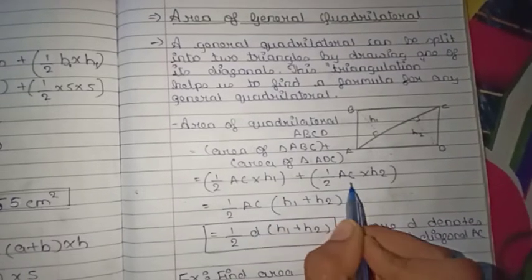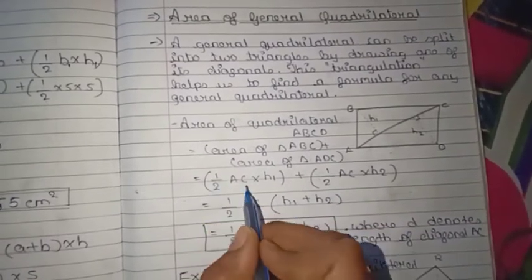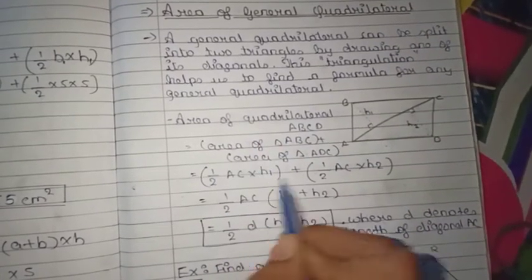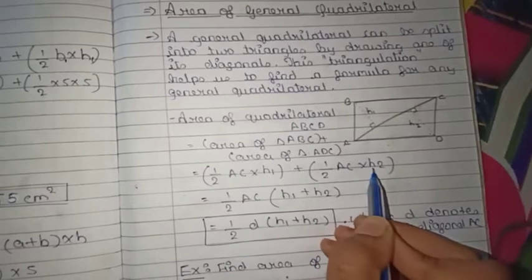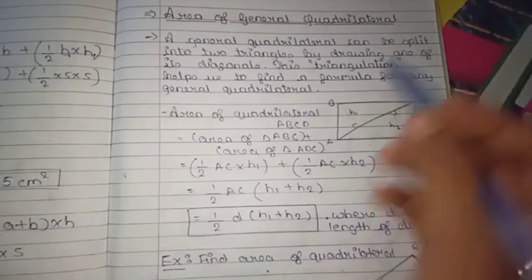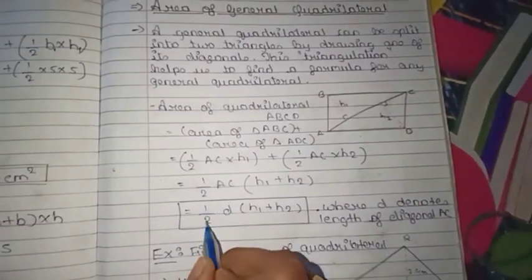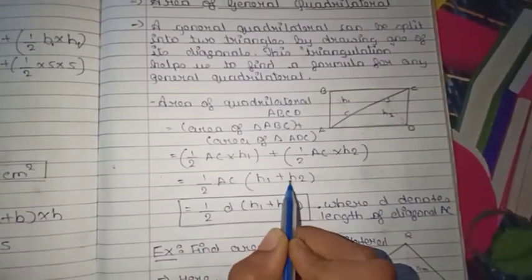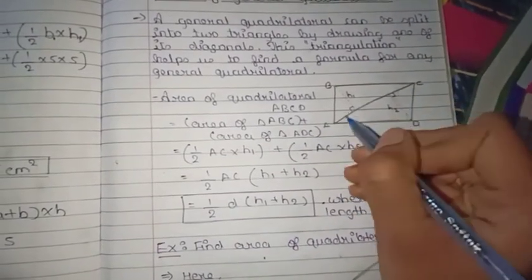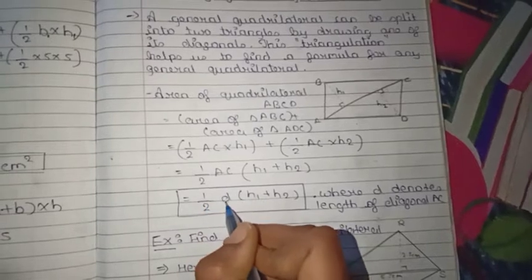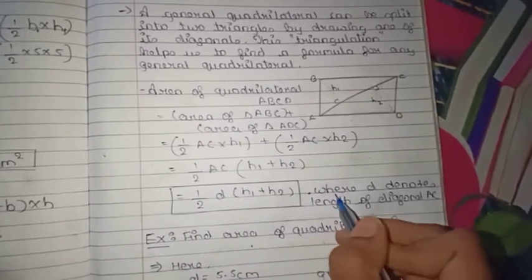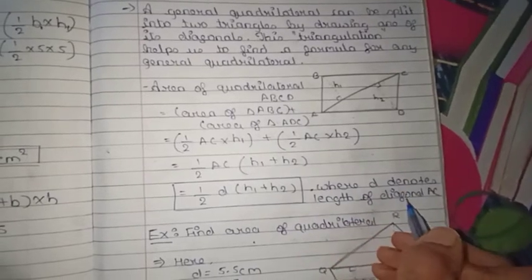Now see what is common in both: half multiplied by AC is common. We will take it out, half AC, and what remains inside is H1 plus H2, the two heights. So our general formula for finding the area of a general quadrilateral will be half multiplied by AC, multiplied by H1 plus H2, where AC is the diagonal. This is the diagonal that we have drawn. So half, this is diagonal D, multiplied by H1 plus H2, where D denotes the length of the diagonal AC.